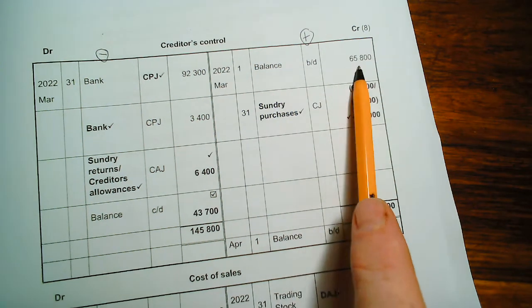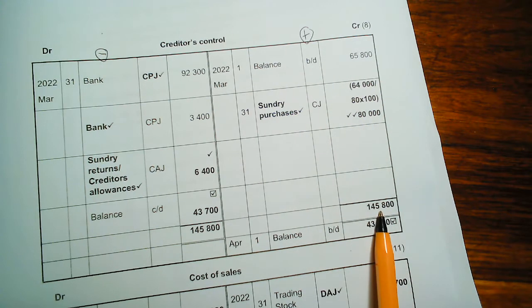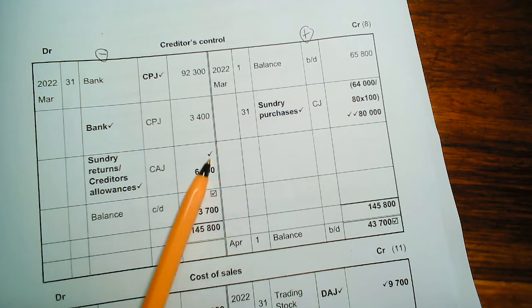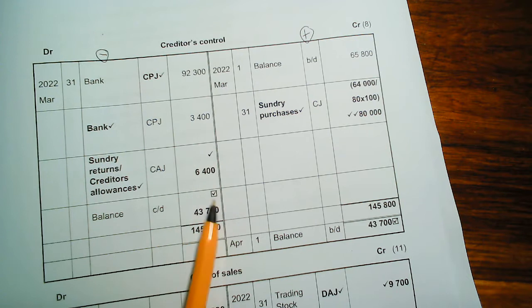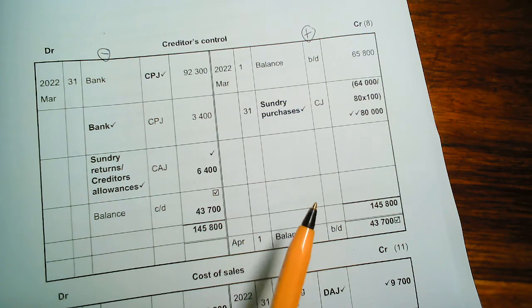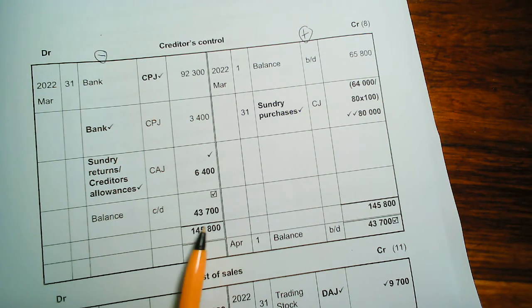When we've got the 65,800 and the 80,000, we can add the two together and we will get 145,800. We can put the 145,800 on this side as well. Then we need to get this amount over here. If we get that amount, then we can find the two balancing figures. Because we already know this is 145,800, this must be 145,800. We don't know what this balance is yet, but we're going to look at that specific account.